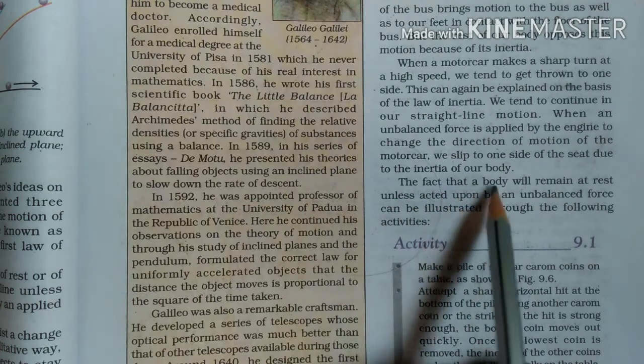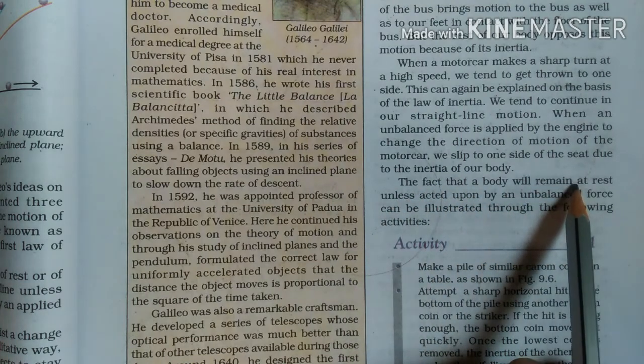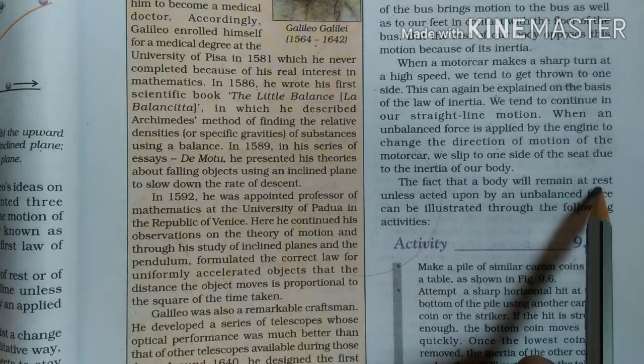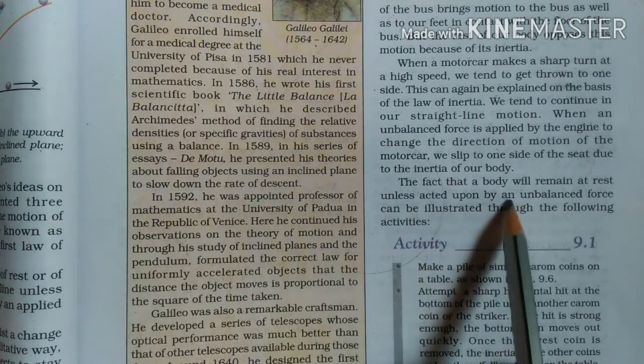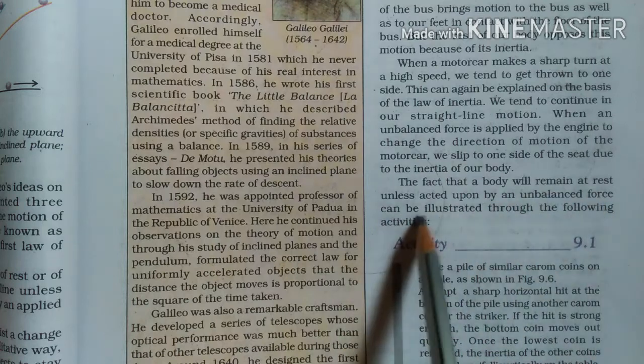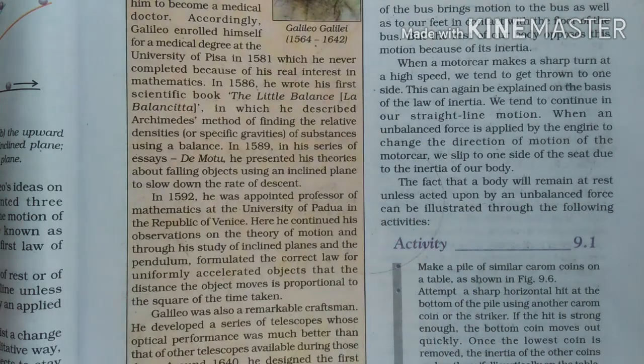The fact that a body will remain at rest unless acted upon by an unbalanced force can be illustrated through some activities. These activities we will see in our next video.